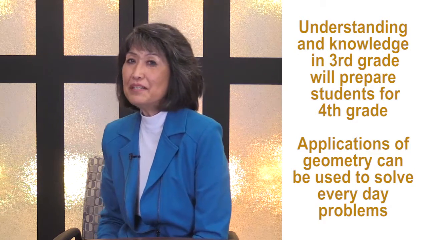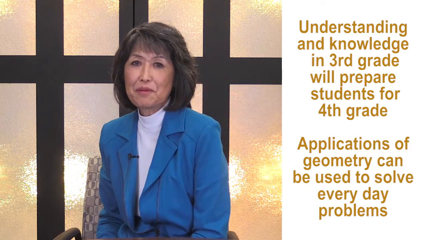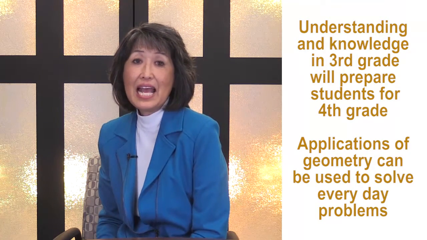The understanding and knowledge gained in the third grade will prepare your child to master skills that will appear in fourth grade. It would be unfortunate if students do not feel comfortable using geometry to solve problems in their day-to-day lives, as applications of geometry are everywhere.